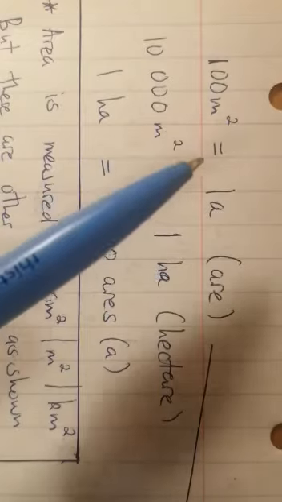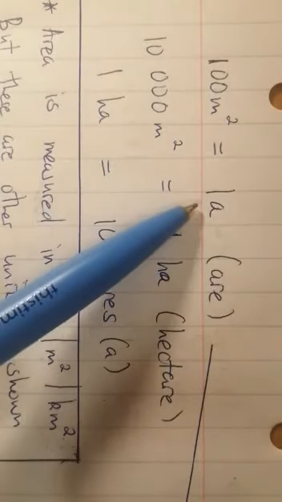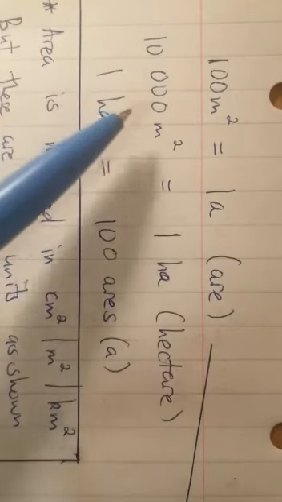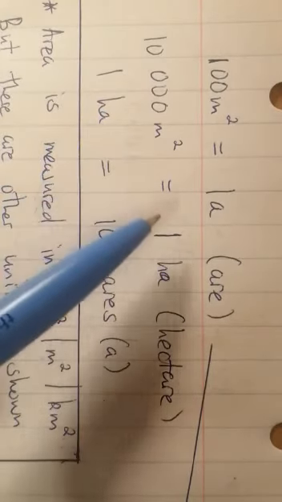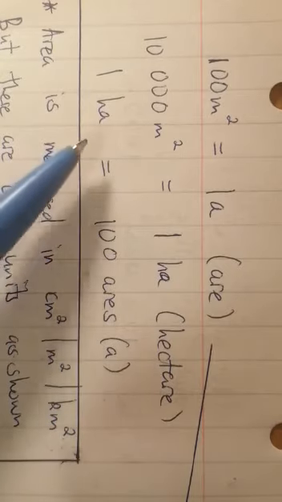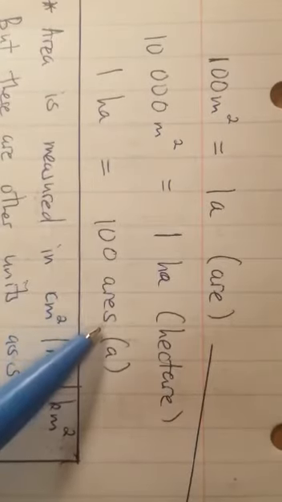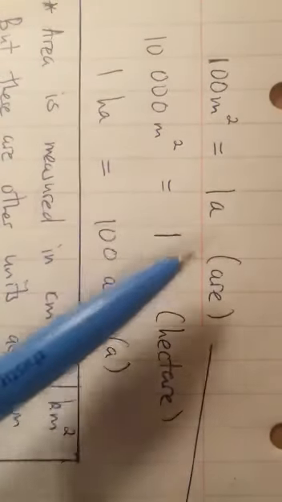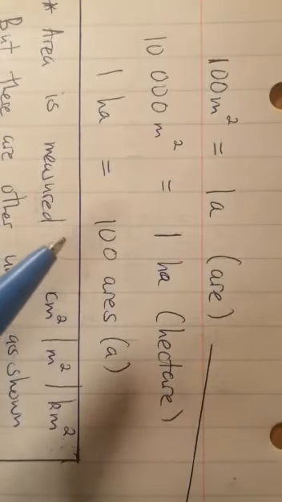You must remember that 100 square meters is equal to 1 air, and that 10,000 square meters is equal to 1 hectare, and 1 hectare will be equal to 100 airs. You can write these down in your notebooks so that you can remember them.